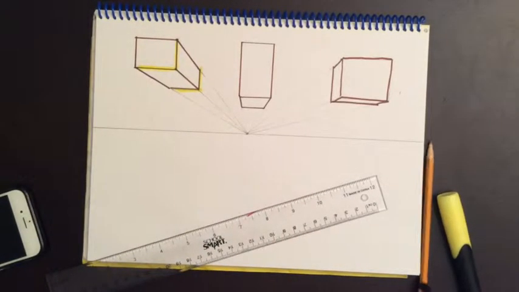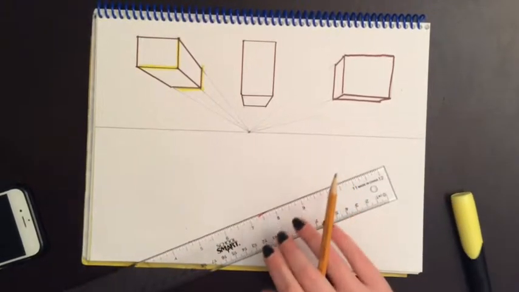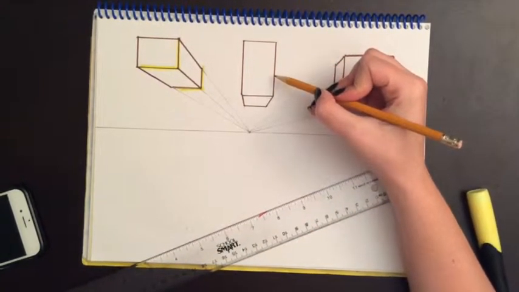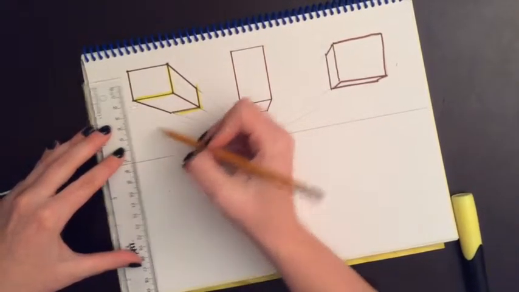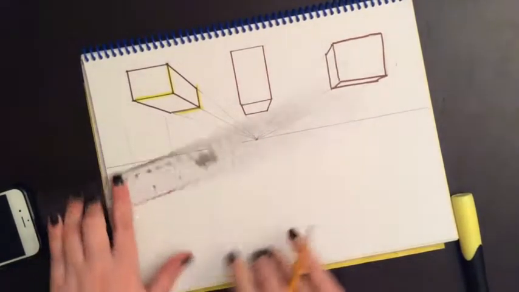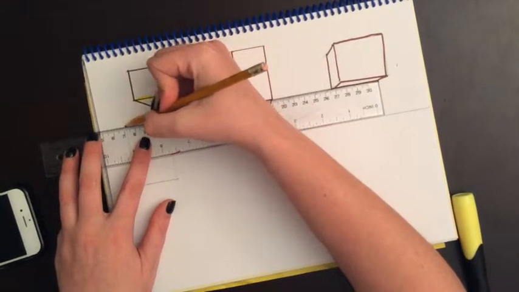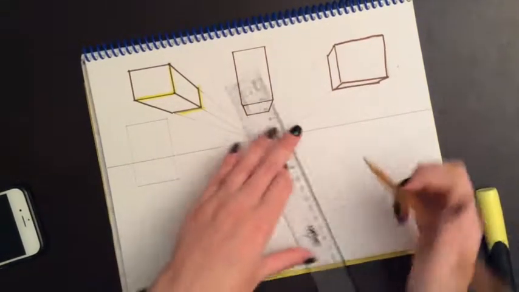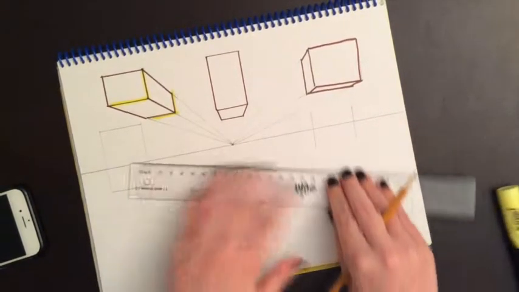All right, now that we've mastered the cubes above the horizon line, let's actually look at some of the cubes on the horizon line. And they're going to be very similar to this cube. So go ahead and draw yourself a square of any size. I'm making this one a little more rectangular. There's really no right or wrong way to do it. And this one can be more like a square.